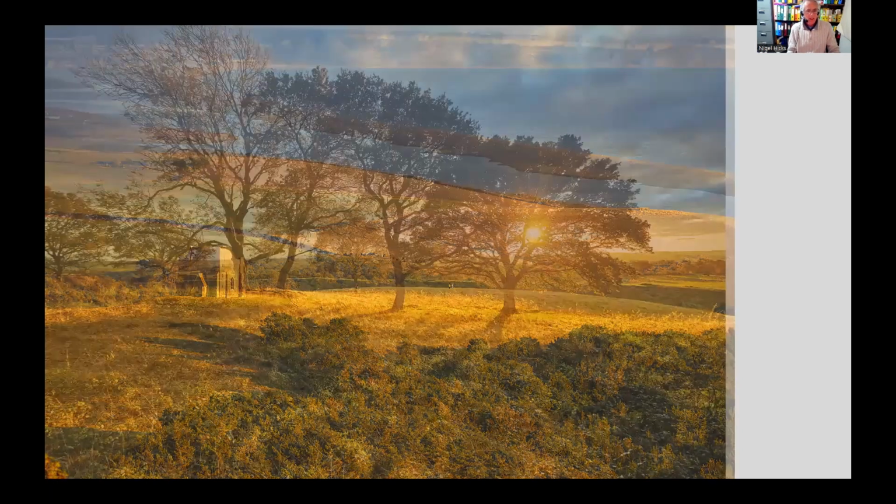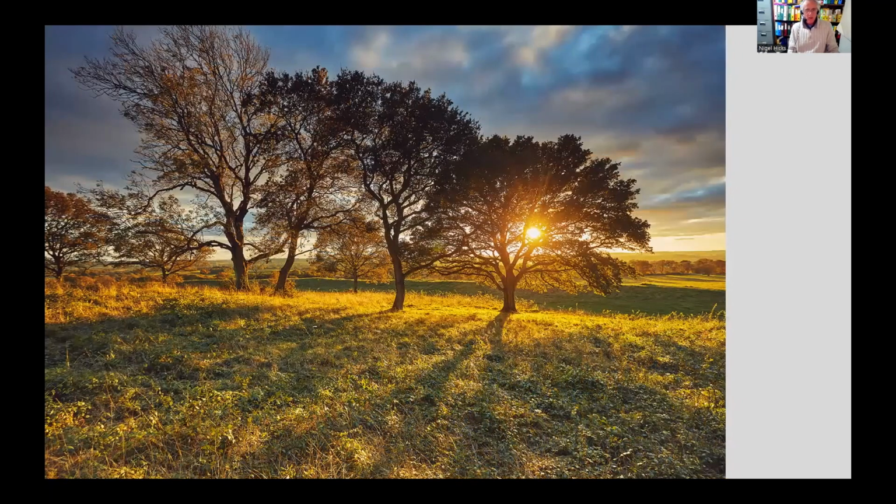And then finally, there's backlighting. So the camera is looking straight into the light. Now this is the hardest form of lighting really to shoot well with, but it's also the most creative and the type of lighting that will give you the most creative and most impactful kinds of pictures.